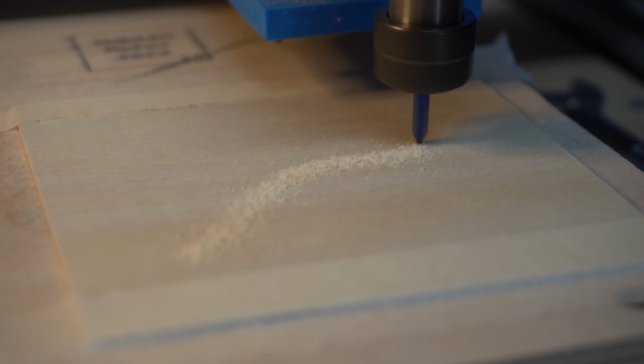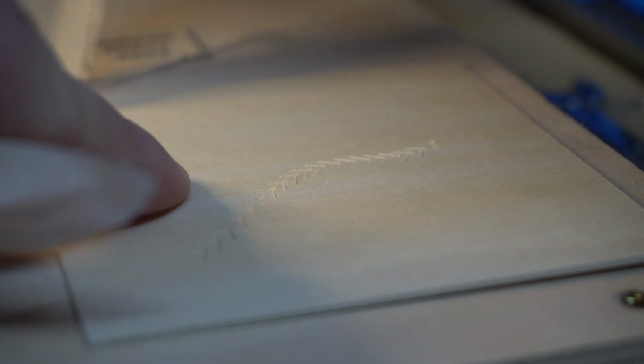Because the material is so light, the machine has absolutely no problem engraving this pattern. It chews through it really quickly, and we're left with a really, really nice surface finish, which I'm really happy with.